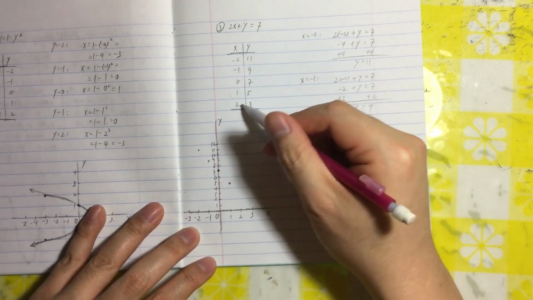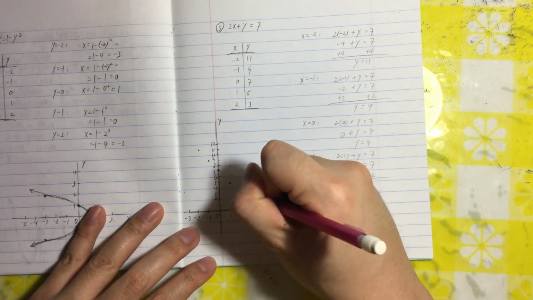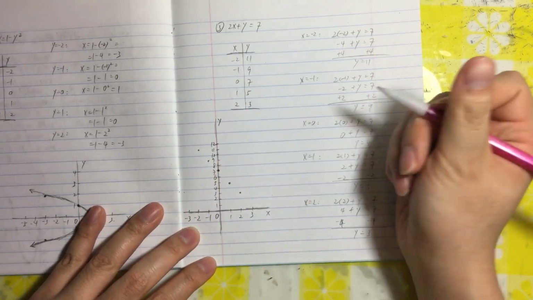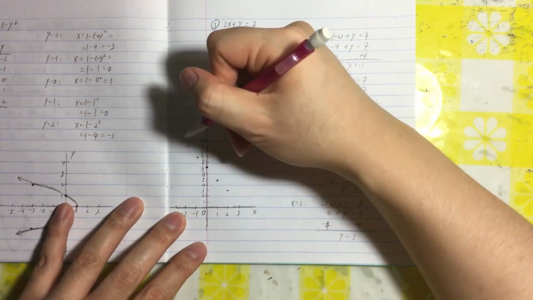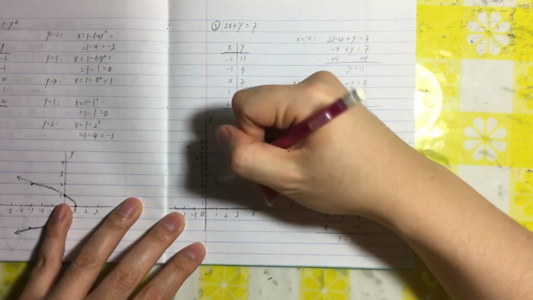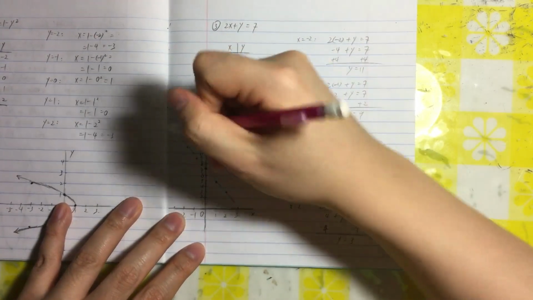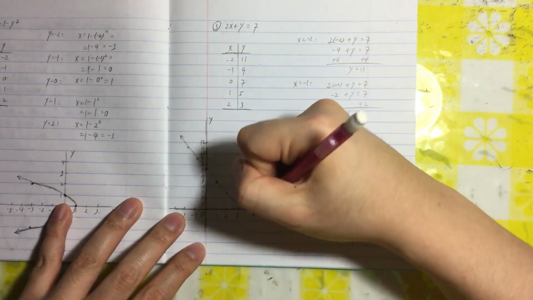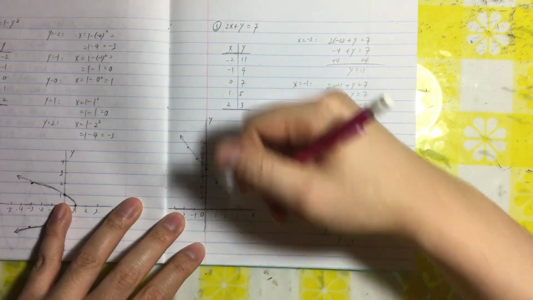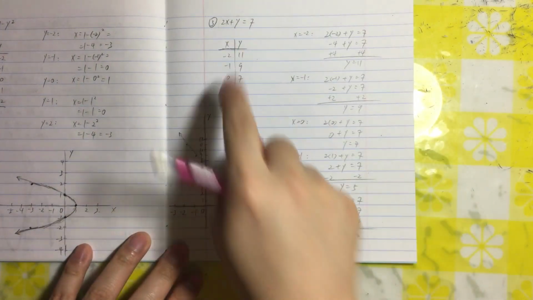Next, when x is 2, y is 3. Then connect these points. That's the graph for this equation.